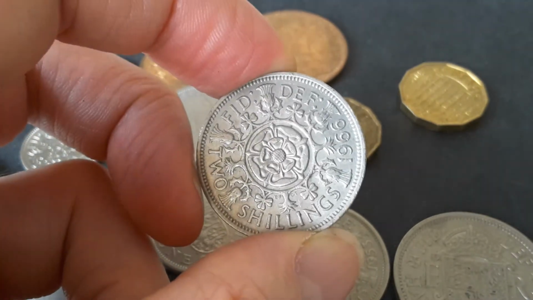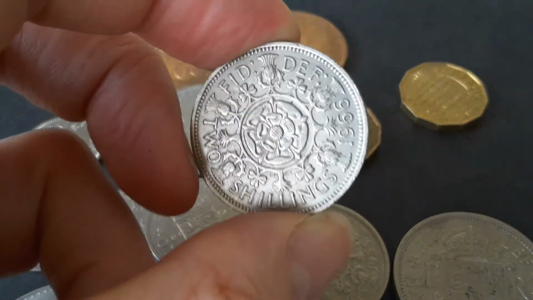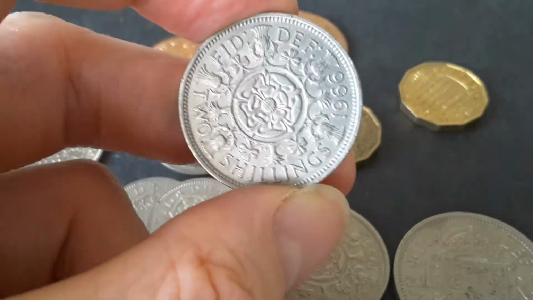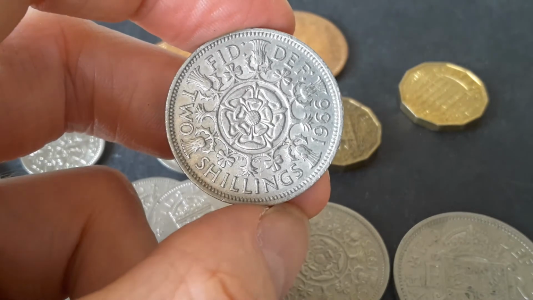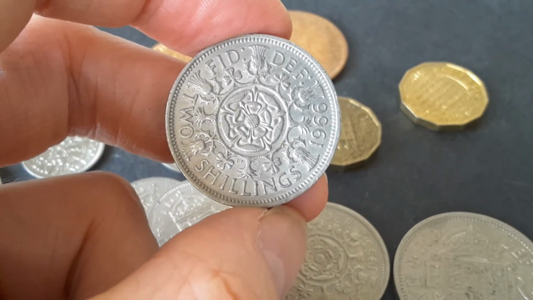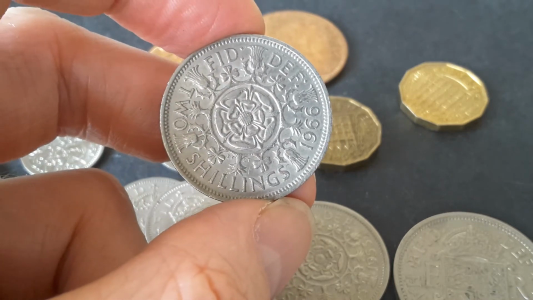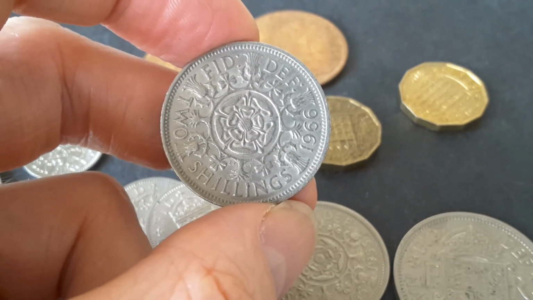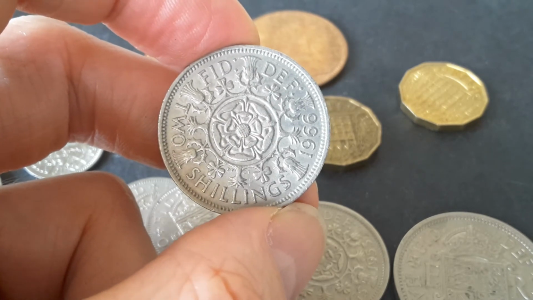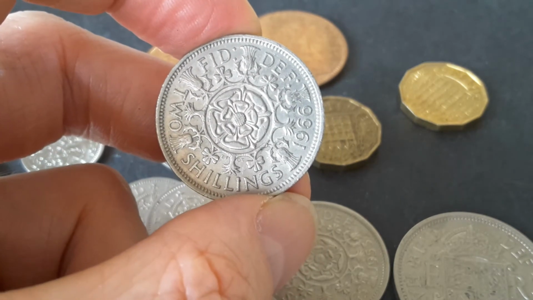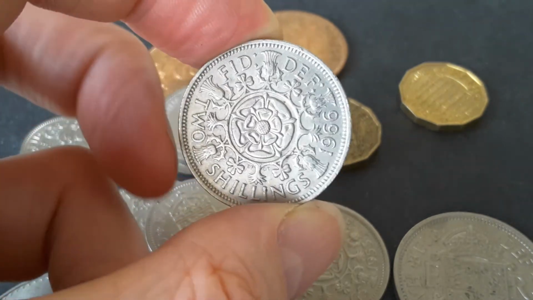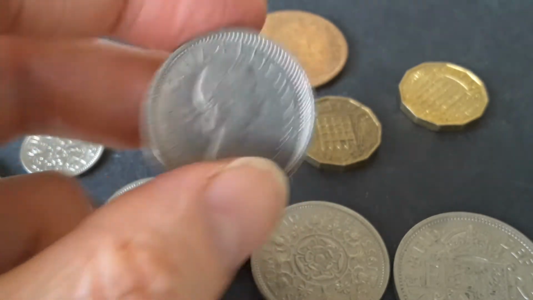And here we have a 1966. So this is the year that Australia decimalised their coinage. But our 20-cent coin is actually the same size as this one. So 1966 had a mintage of 83 million, about 84 million. 1967 was about half of that. So this is actually the highest minted year for this coin, as far as I know. And here we have the portrait again.